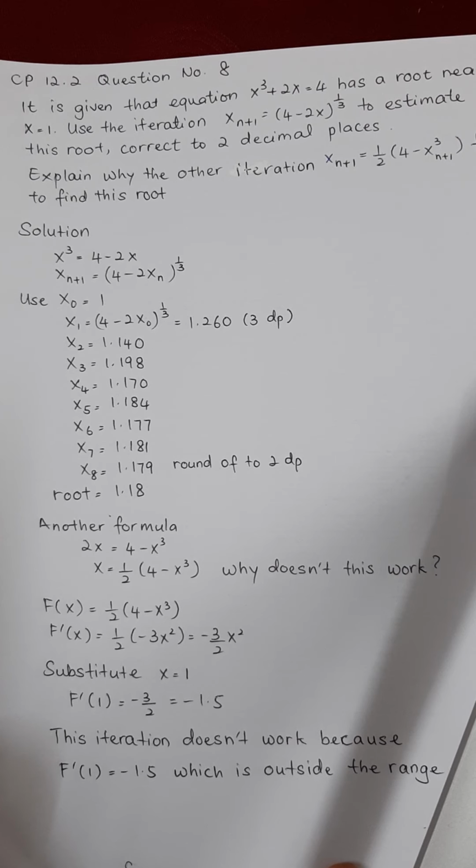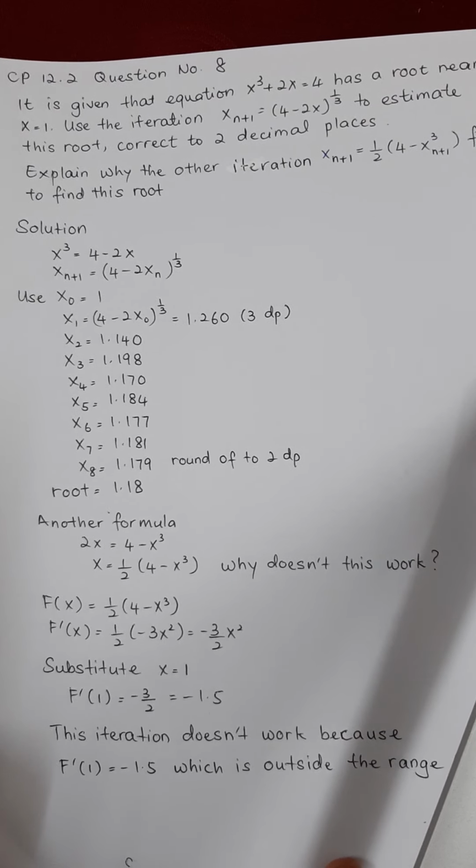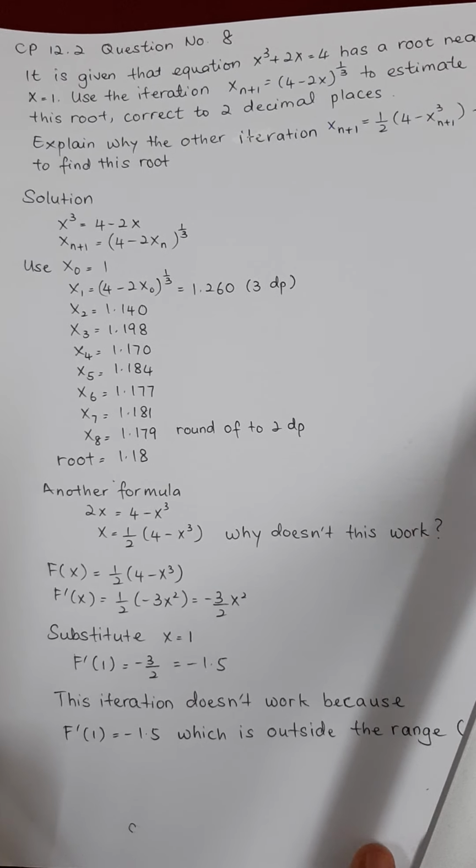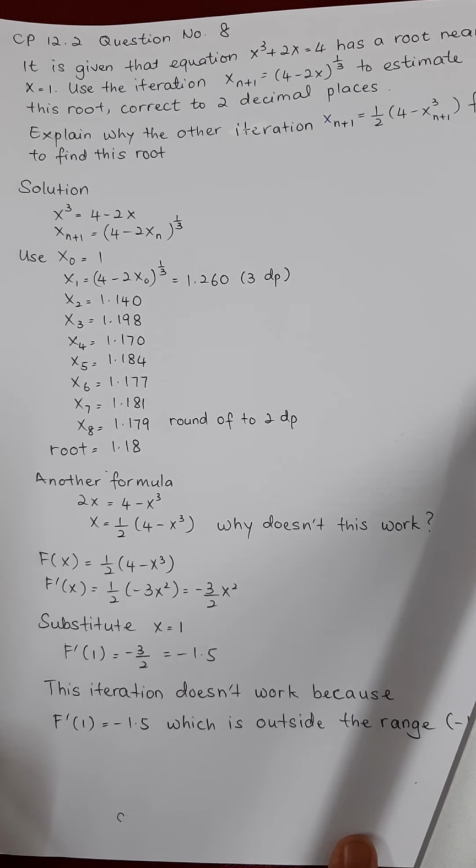Doing some iteration, you have x1 as 1.260, to 3 decimal places. I keep 3 decimal places here because the question wants 2 decimal places as the final answer. So moving on, we have x2, x3 up until x8.